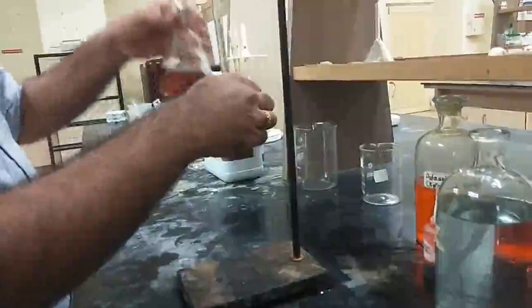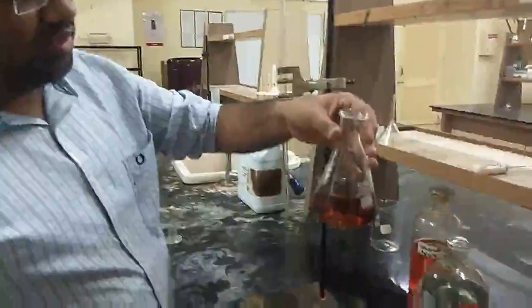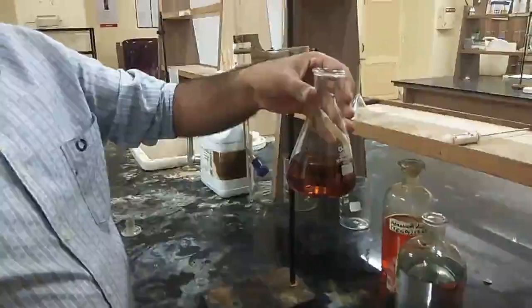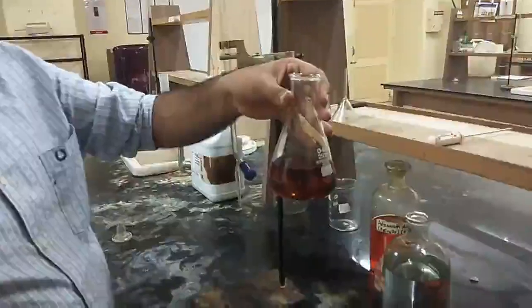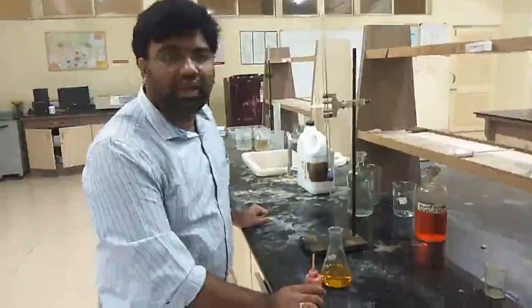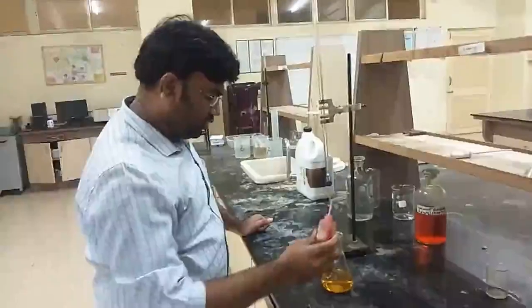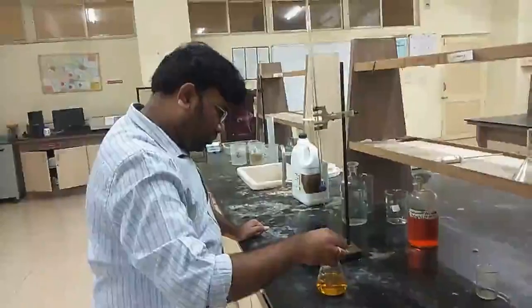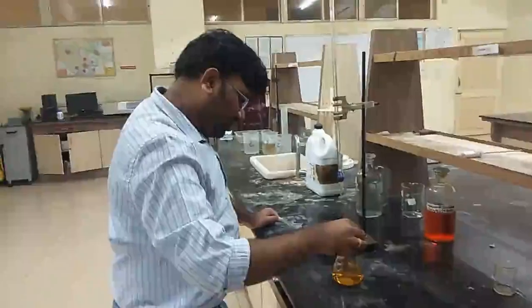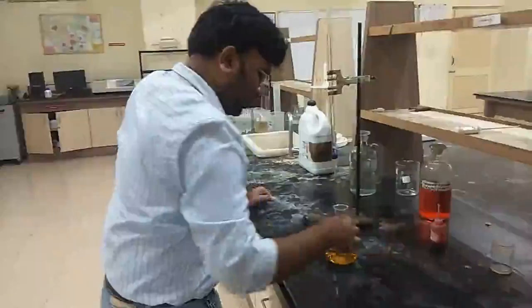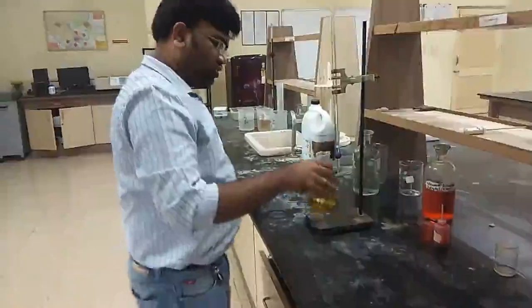So we have obtained this, the reading is coming out to be 24.9, right? So here you can see the color change has happened, and the A reading has come out to be 24.9, right? For blank, right? So the blank reading was 24.9. We are going to do the titration for sample. We are going to add ferroin indicator, and let's start with the titration process.